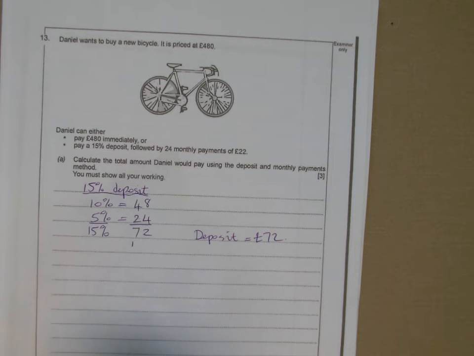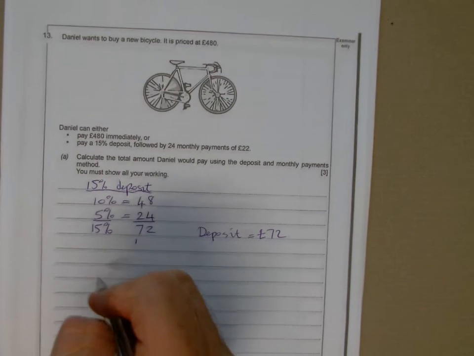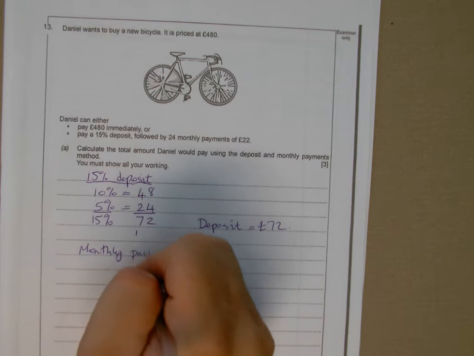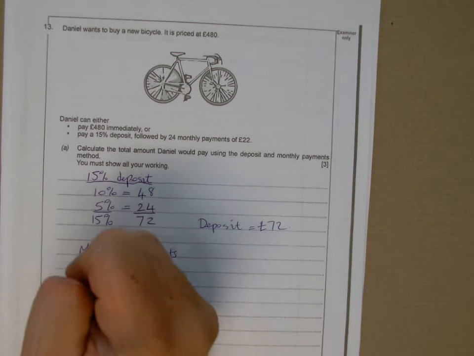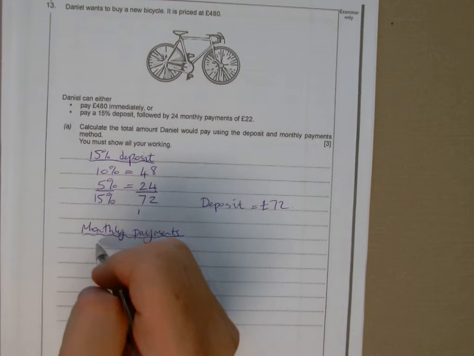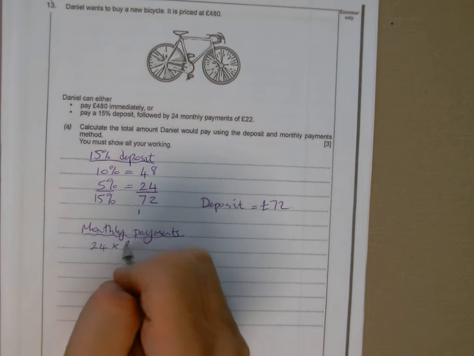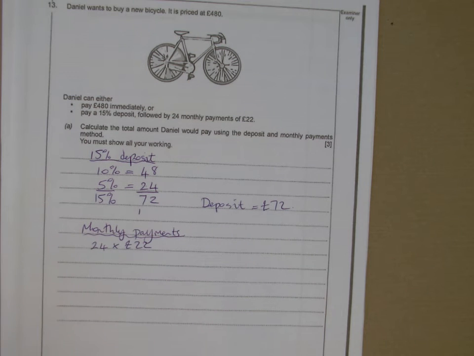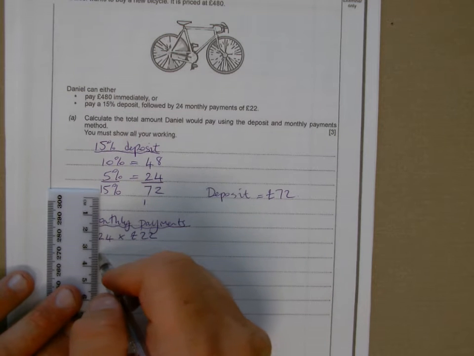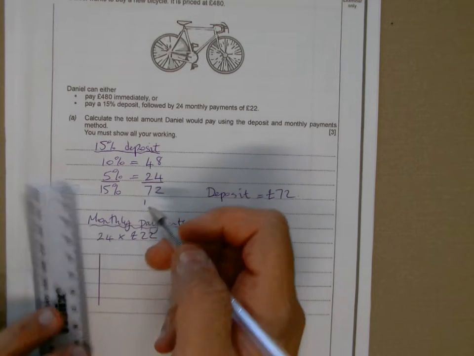Followed by 24 monthly payments of £22. So for the monthly payments, we've got 24 of them. So 24 lots of £22. So we need to do that multiplication. Now, when you're doing that multiplication, maybe we'll use the box method. That kind of works quite well with what we're trying to do here.